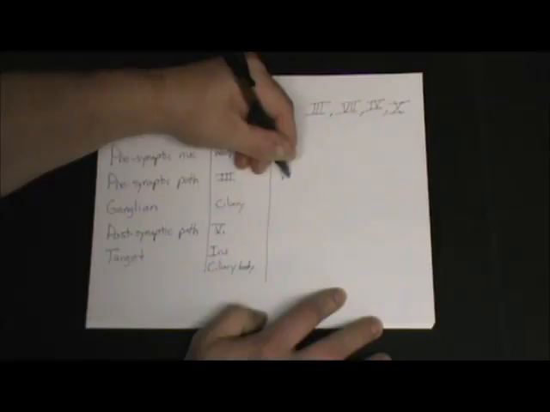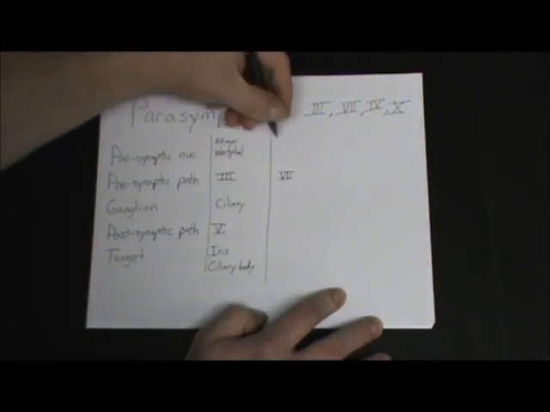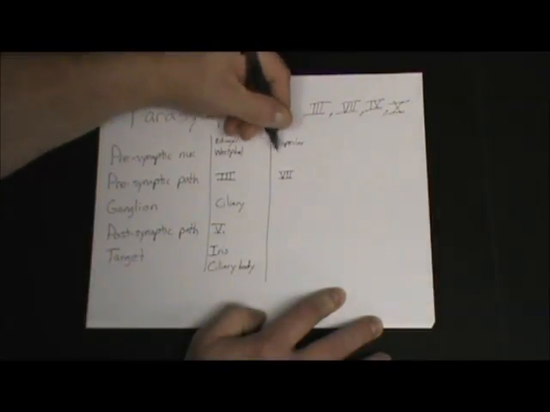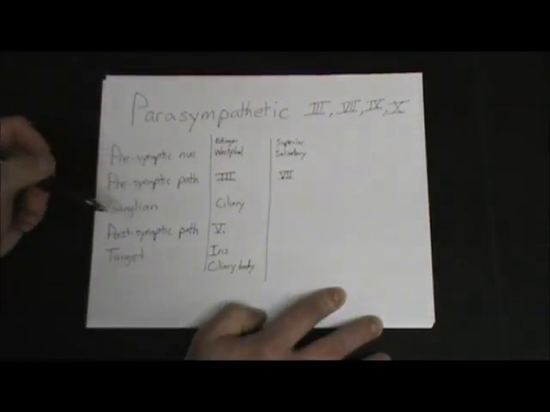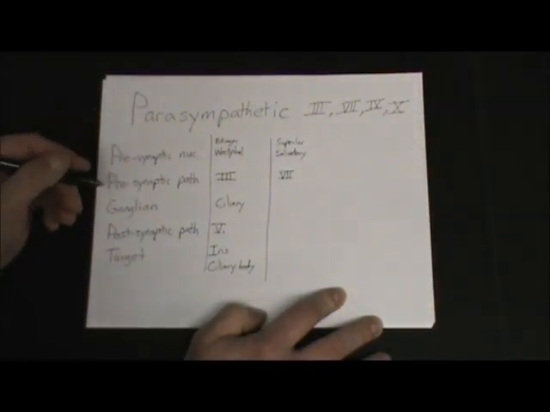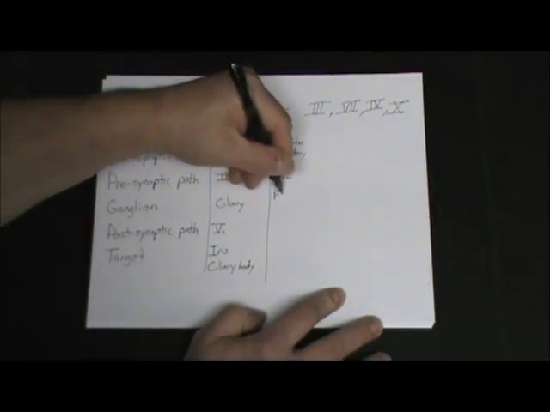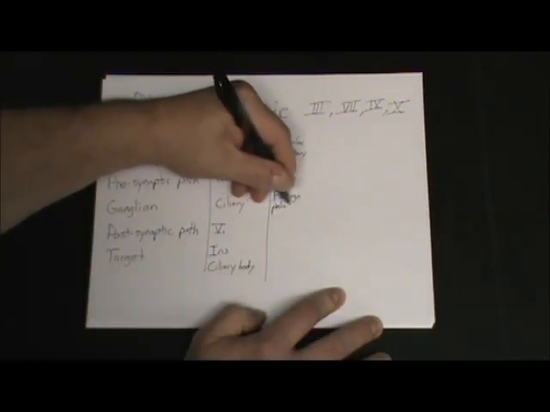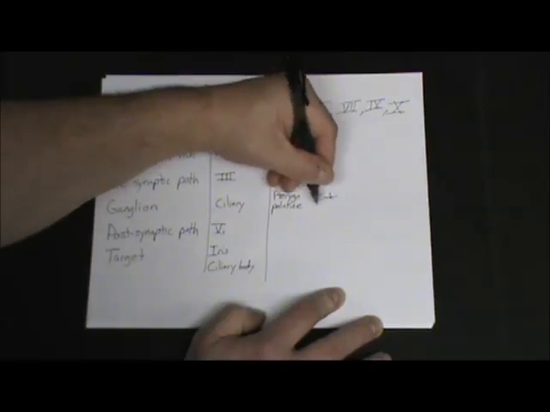And 7 is interesting in a couple ways. Now first off, it gets its presynaptic axons from the superior salivatory nucleus, which gives you some indication of what's going to be happening when this gets to its final target. And 7's interesting in the sense that it has 2 ganglia that receive those axons. The first is the pterygopalatine, and the second is the submandibular.